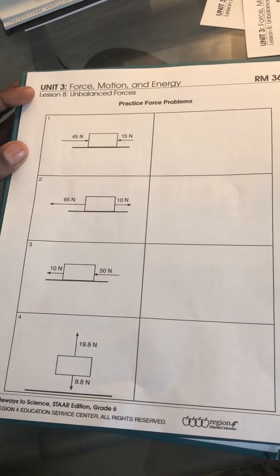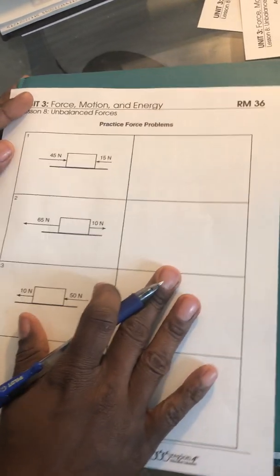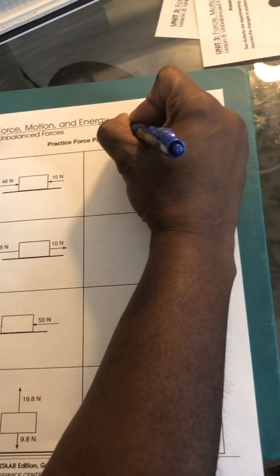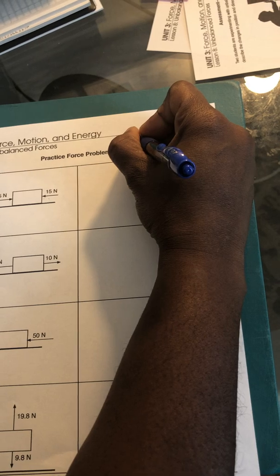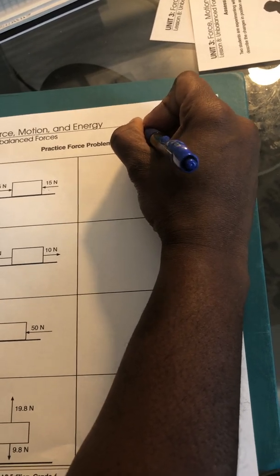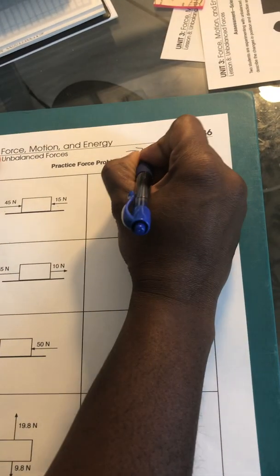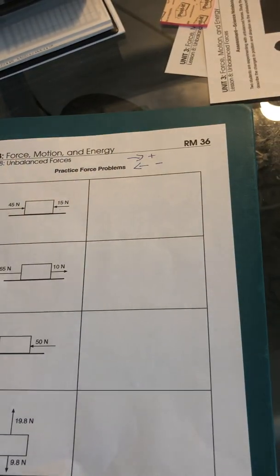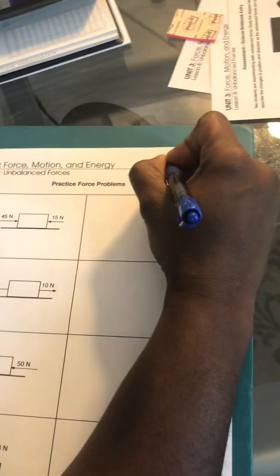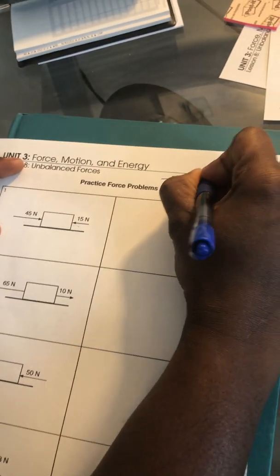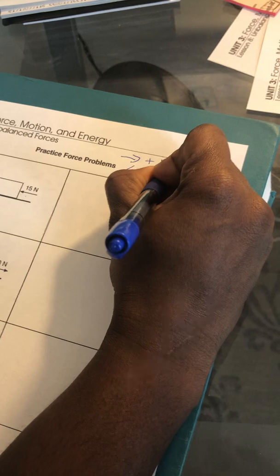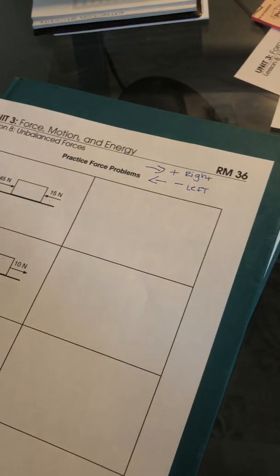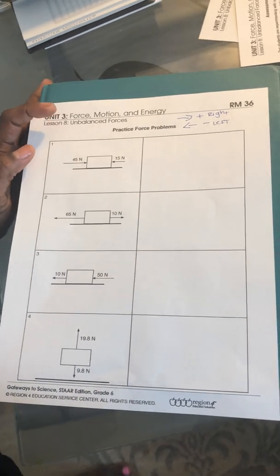The next thing I like to do is write a little note to myself. I know that if my arrow is going to the right, then the number is positive. If my arrow is going to the left, then the number is negative. So I'm going to put right and left. That's just a little note to help you understand the value of each number.